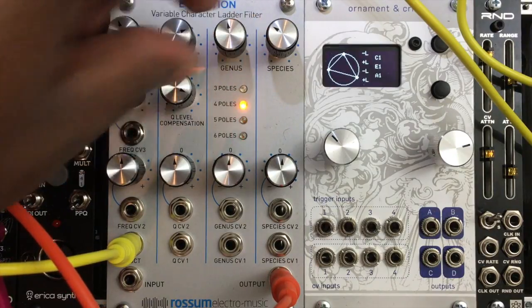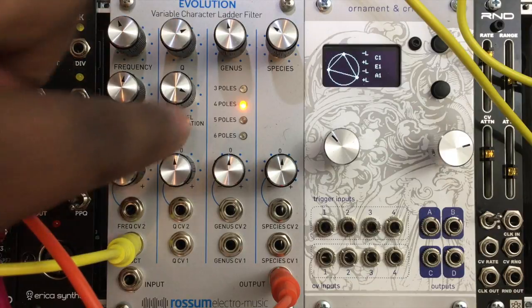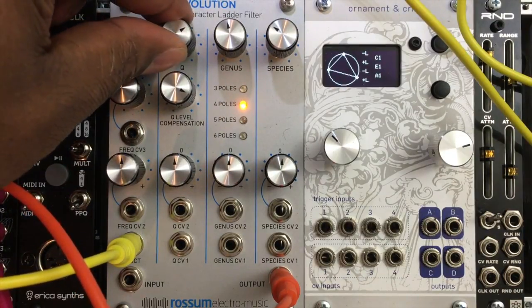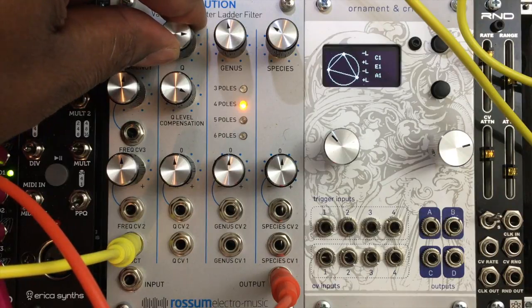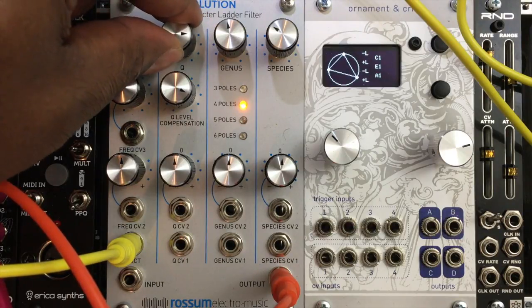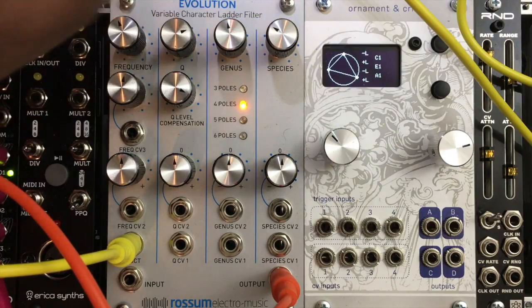So the idea from the manual is you get the most stable sine wave when it's in 4-pole mode. But you can obviously sweep through the things. But the most stable it'll be is when it's in 4-pole mode and when it's just barely in self-oscillation. So you can give it more volume like that, right? But when it's just barely in self-oscillation is when they say you get the most stable sine.